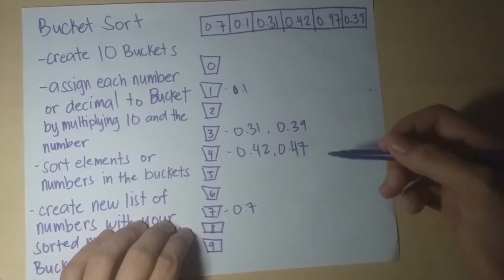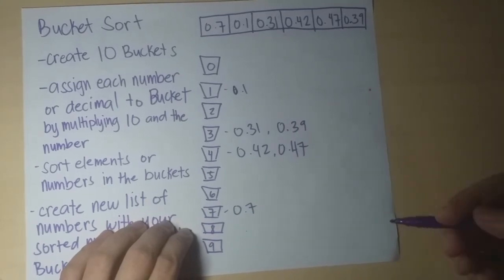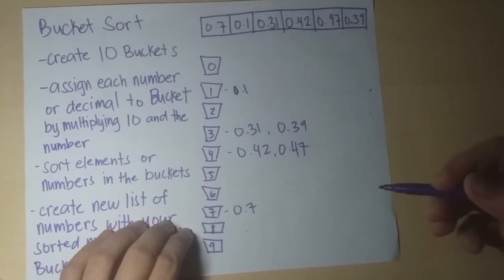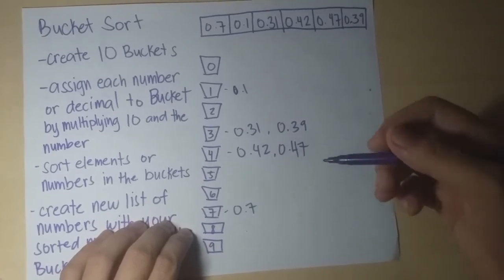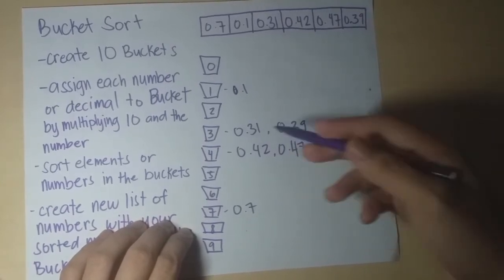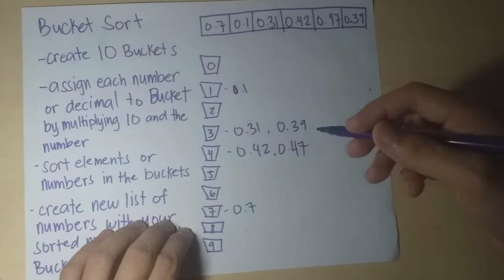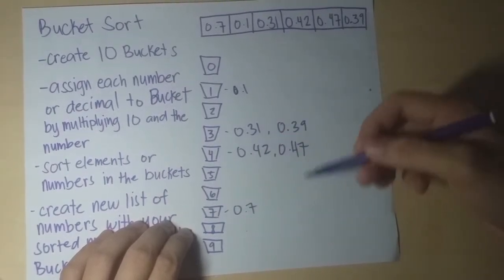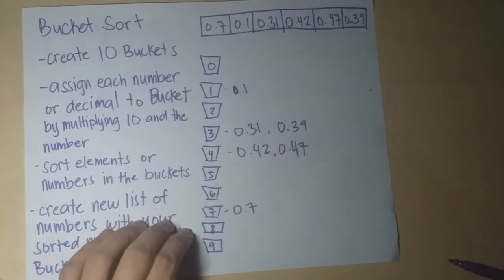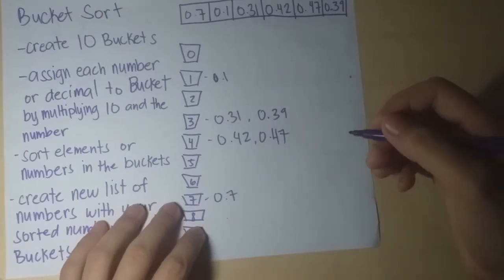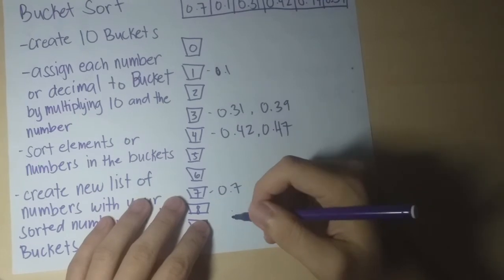So it's already sorted. If it's not sorted, you sort it using insertion sort, right? We already discussed this, so I think you already know how to do insertion sort. So you do insertion sort in the buckets, and when you already sort everything in the buckets, you make another list.